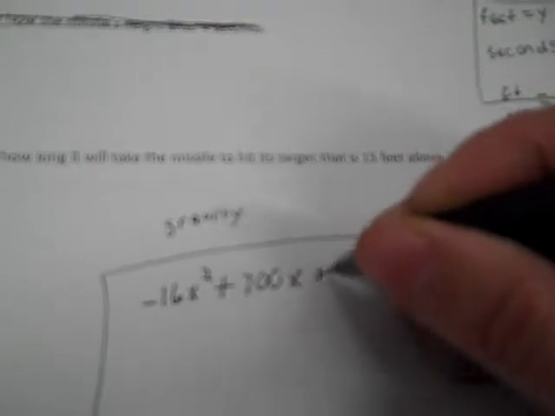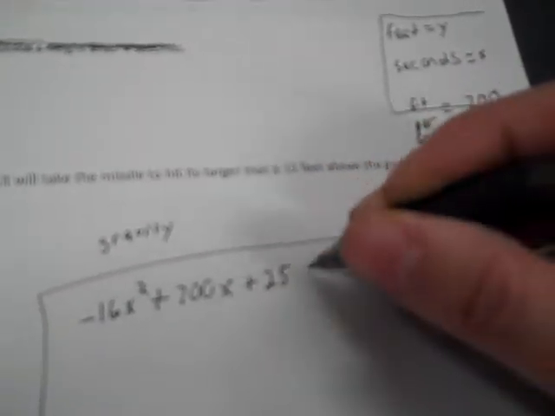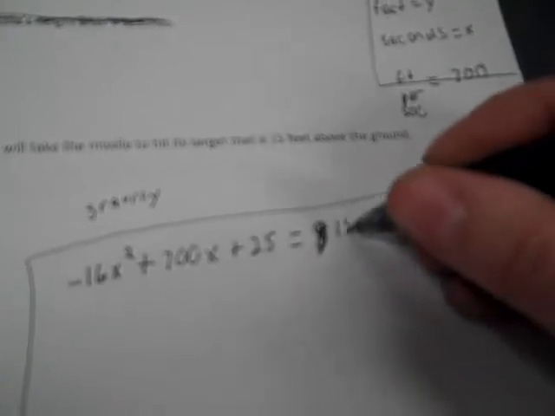So I know that this equation represents gravity. Gravity, negative 16x squared, that always is gravity, plus the 700x. And then it begins at 25 feet. It's launched from 25 feet. That's where it goes from, equals y, but y is not going to be 0. Instead, y is 15. So we want to put y as 15. So I have to solve the equation for x.